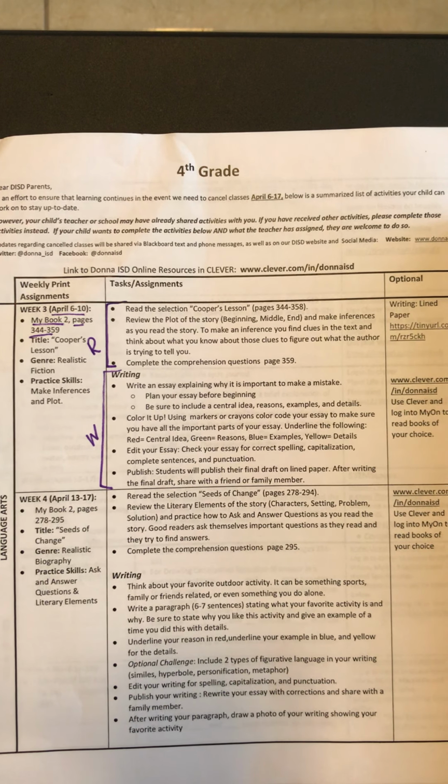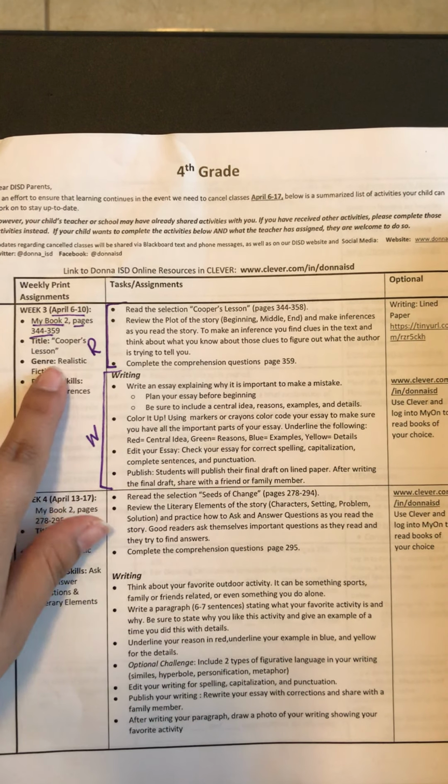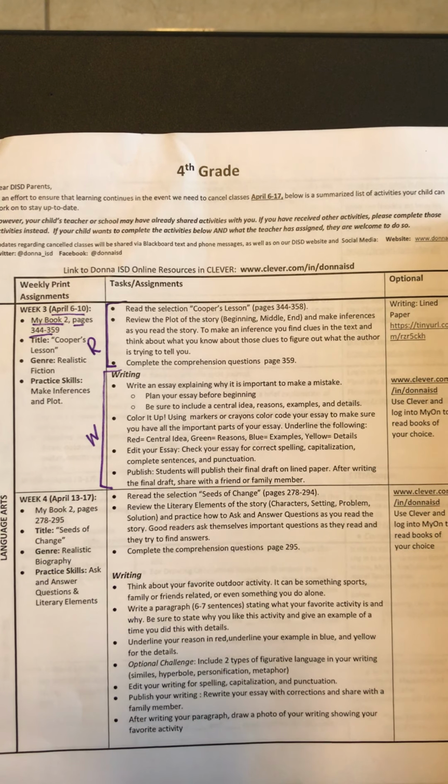This is Ms. Lopez. Today I'm going to go over our reading and writing assignments for this week. We are in week 3, April 6th to the 10th. This week you will be needing your My Book. We will be reading the story Cooper's Lesson. The genre is realistic fiction, and you will be practicing making inferences and using the plot.